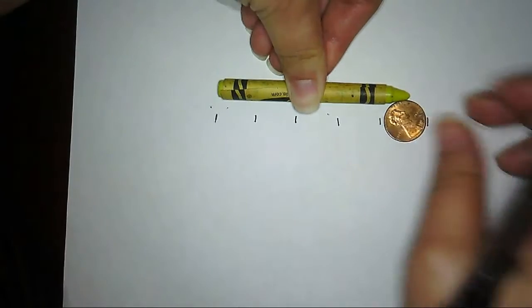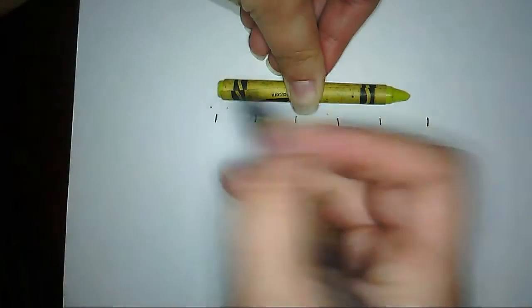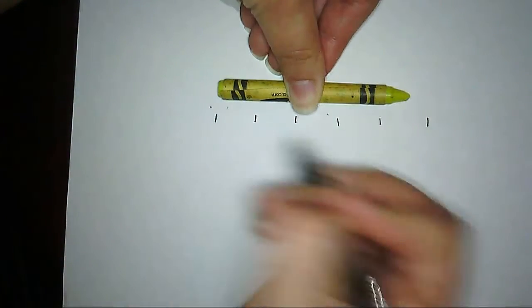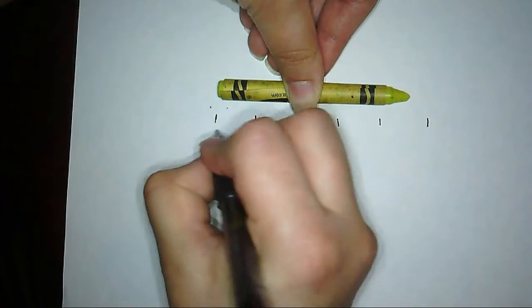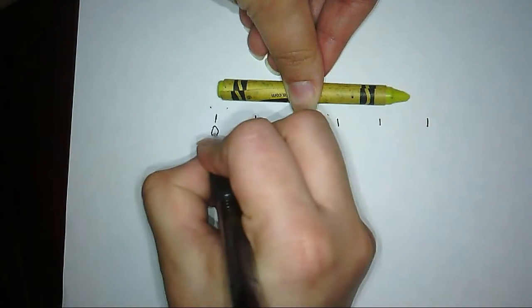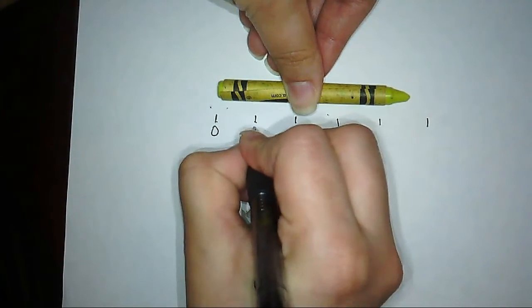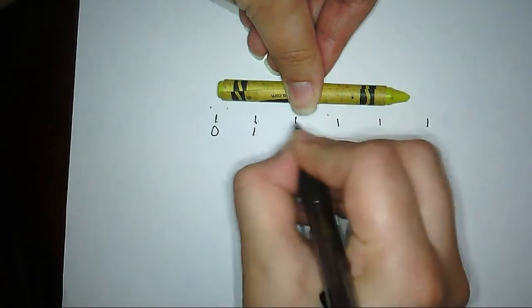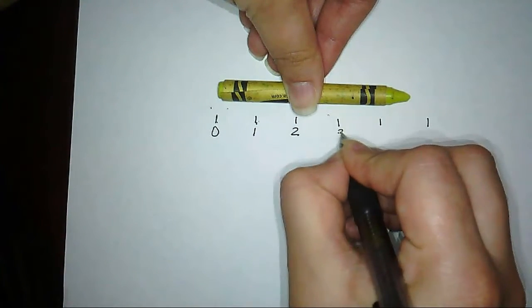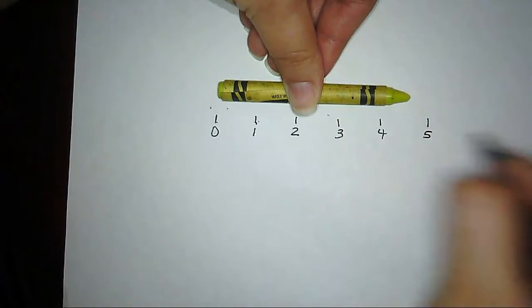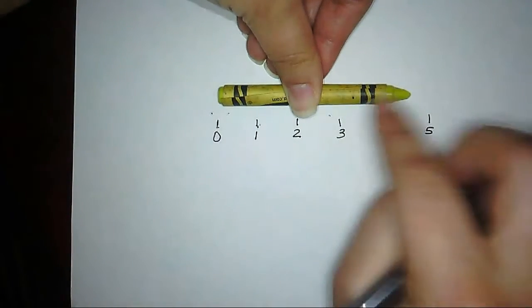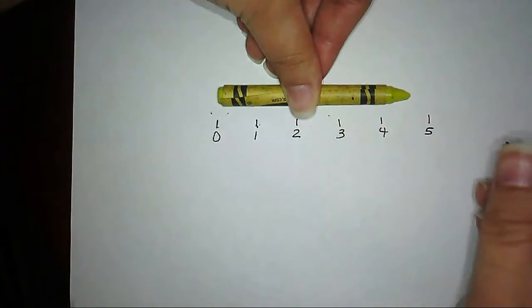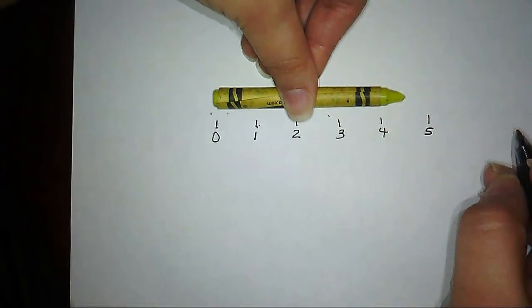Now let's label it because I'm done measuring. What number goes here, boys and girls? Yes, 0. The first one is always a 0. From here to here is the number 1. From here to here is the number 2, 3, 4, and 5. Remember, this is not a standard unit, so it doesn't stop specifically there.